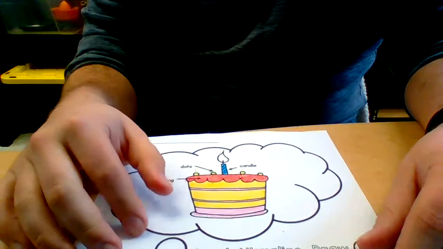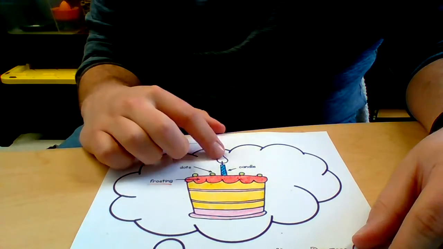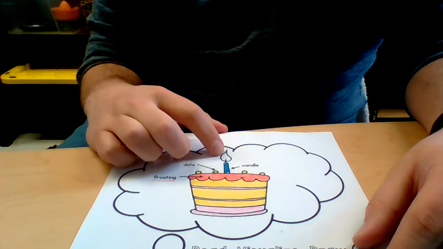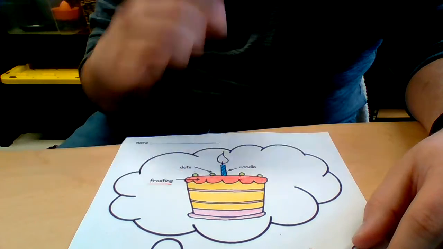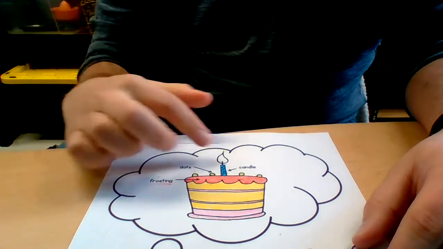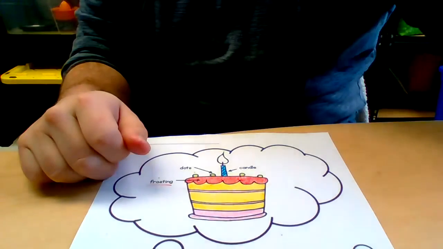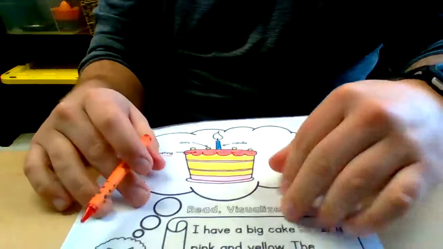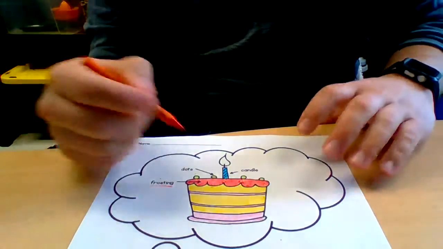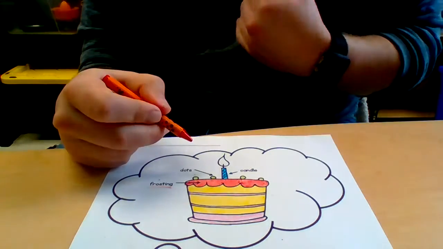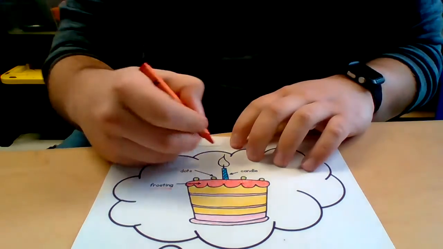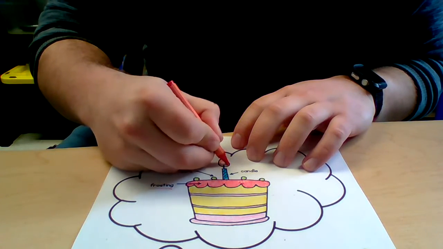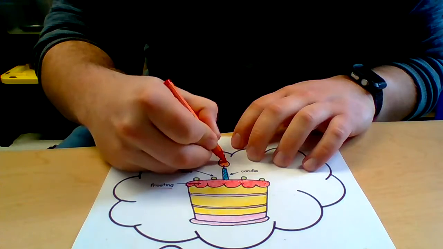But let's look at our cake. This is supposed to represent the flame on the candle. And our flames usually aren't white. What color are our flames? What color do we usually have for fire? That's right, that would be orange. So even though it doesn't say it in the story, we're going to color our flame orange because we know that that's what color fire would be. So take out an orange crayon and color in the flame at the top of the candle orange.